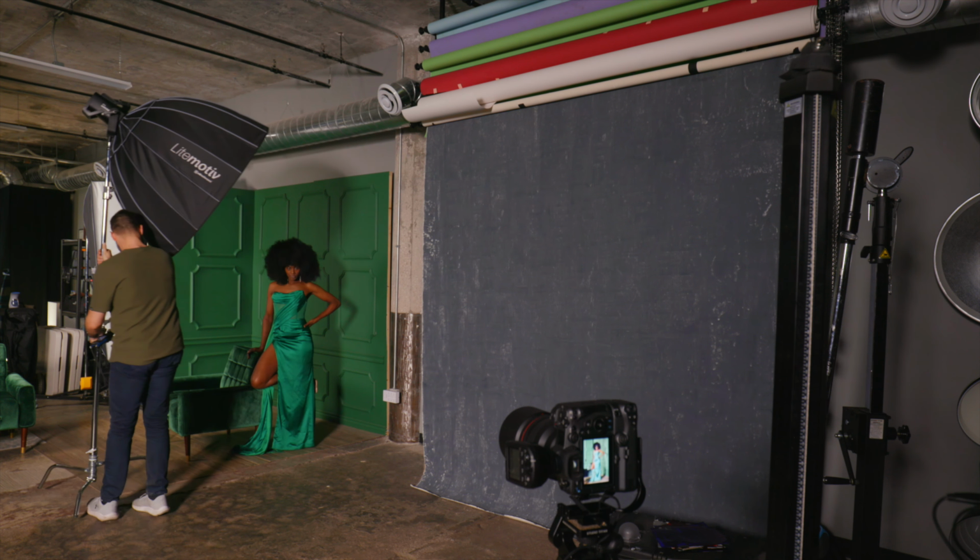All right, to make things a little more interesting, I'm going to add this very large strip box over here. I think it's 30 centimeters by 177 centimeters, so about 1 by 6 feet. It's going to be turned down really low, and the reason I'm using it is I just want to create an edge highlight along her body to separate her from the background.